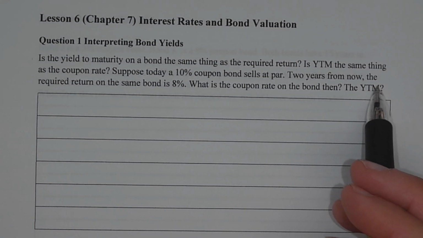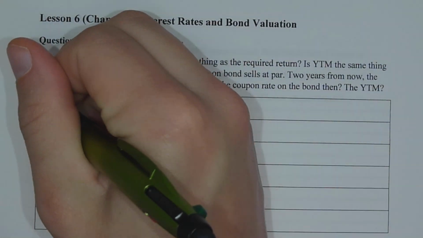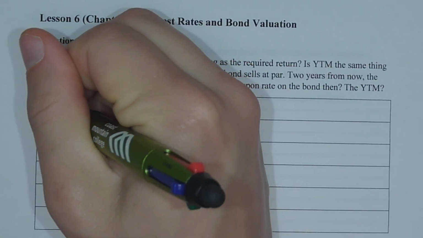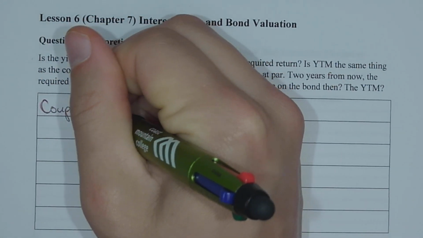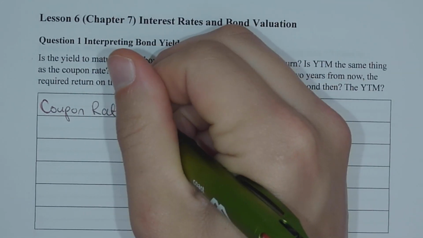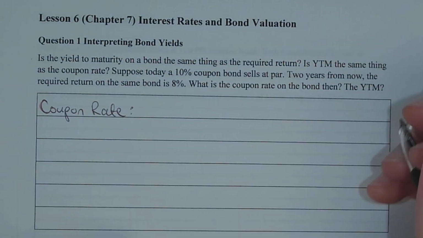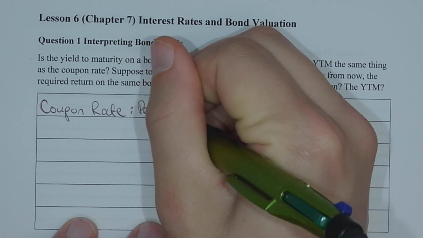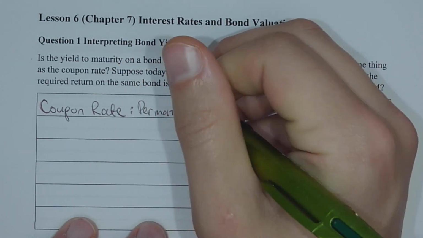The yield to maturity. So let's define our coupon rate. Our coupon rate is what's physically on the bond. It's a permanent rate, because you can think of it before the internet.